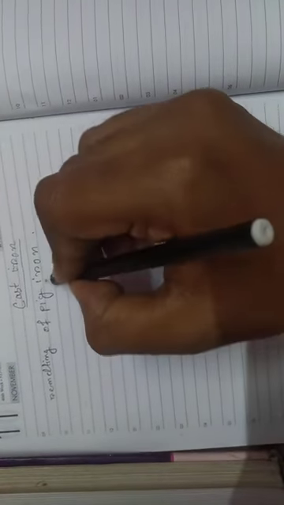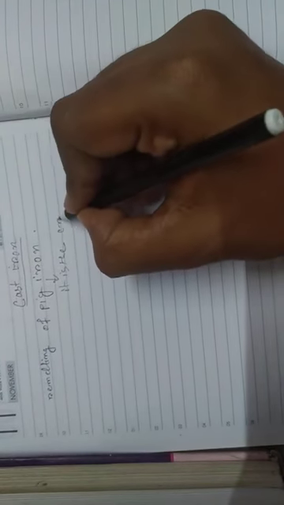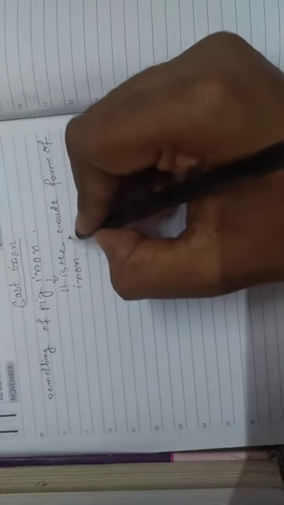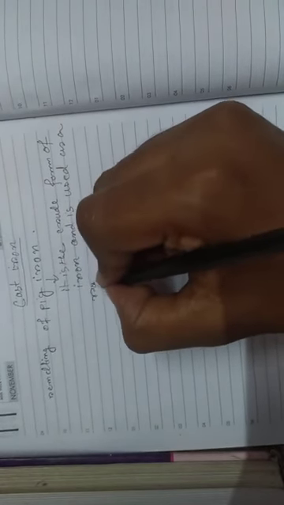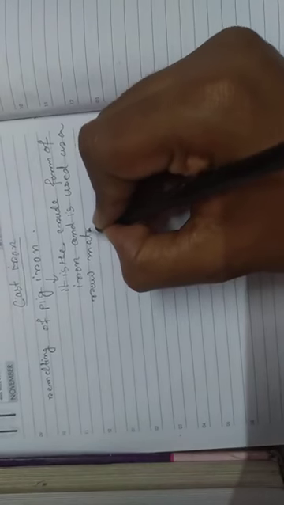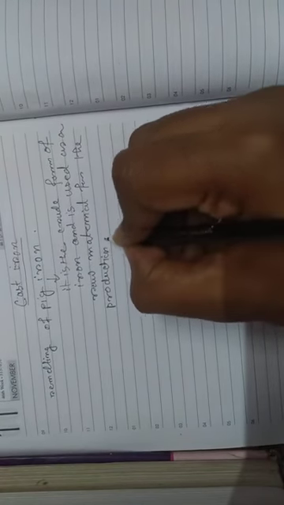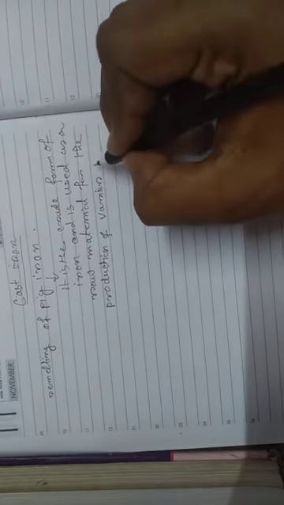It is nothing but the pig iron. It is the crude form of iron and is used as a raw material for the production of various ferrous metals.